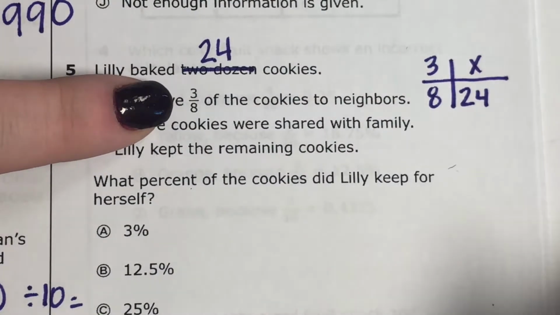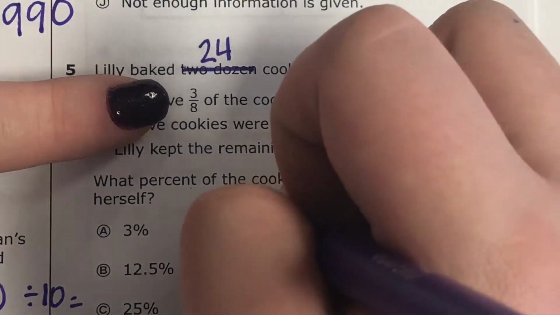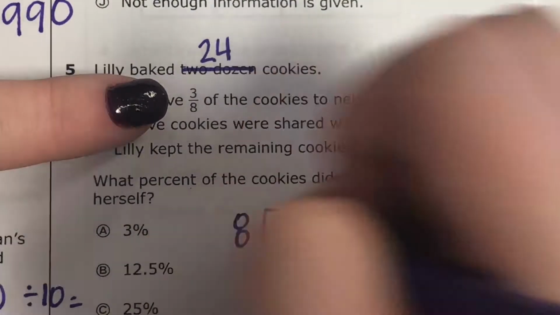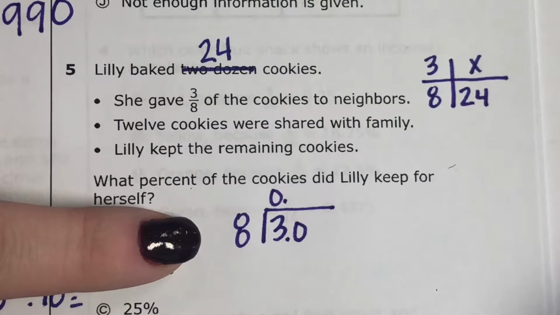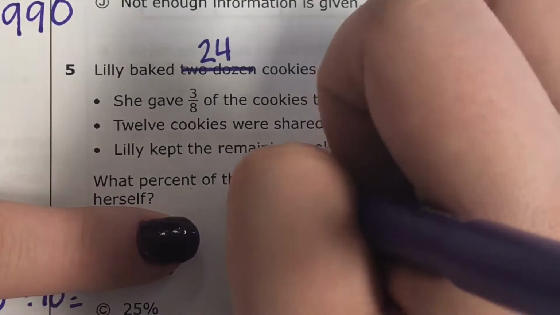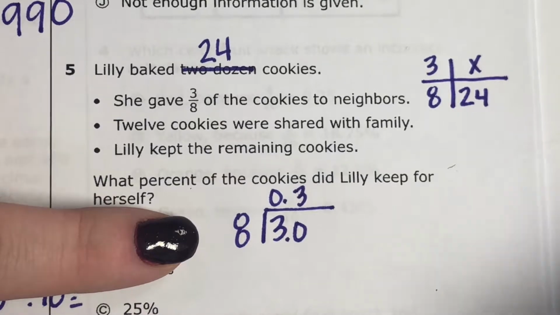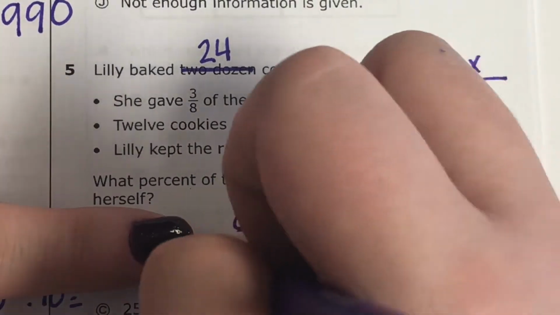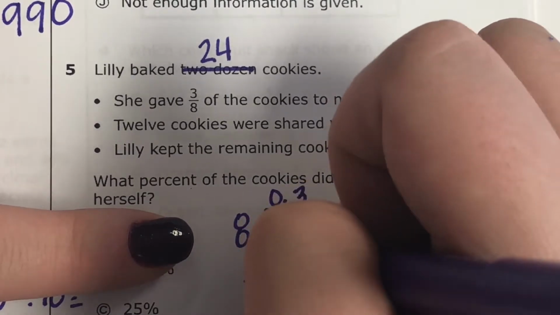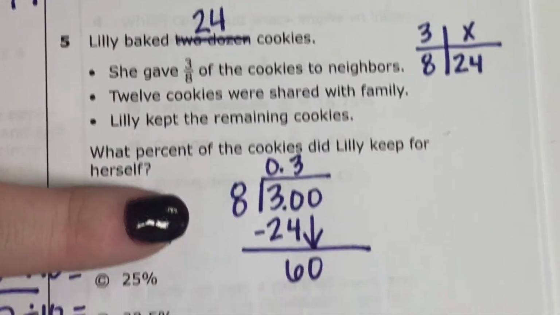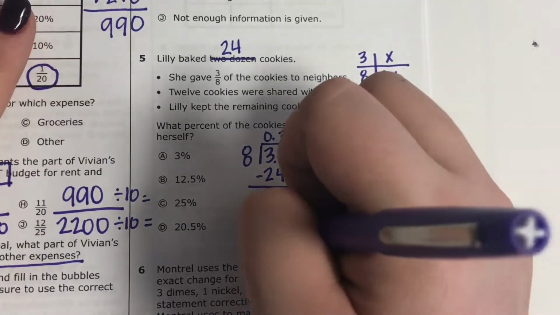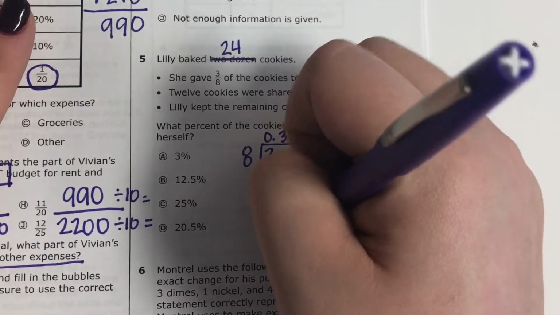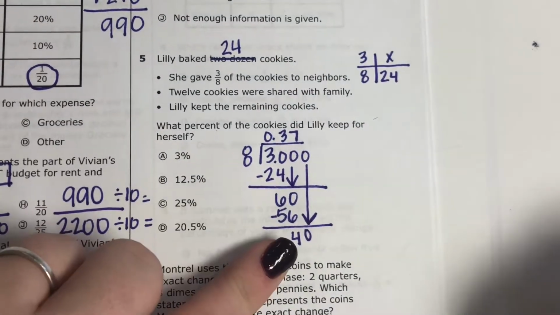So 3/8 as a decimal. Do my top in, bottom out. 8 does not go into 3, so I'm adding decimals and zeros. 8 goes into 30 3 times. 3 times 8 is 24. When I subtract, I should get a 6. Add a 0, bring it down. 8 goes into 60 7 times. 7 times 8 is 56. Minus, I get a 4. And I'm going to add a 0 and bring it down. 8 goes into 40 5 times.